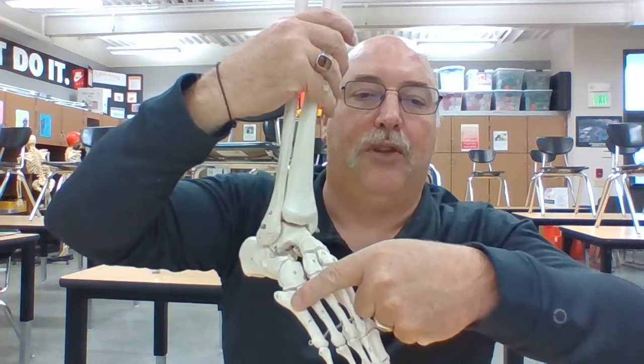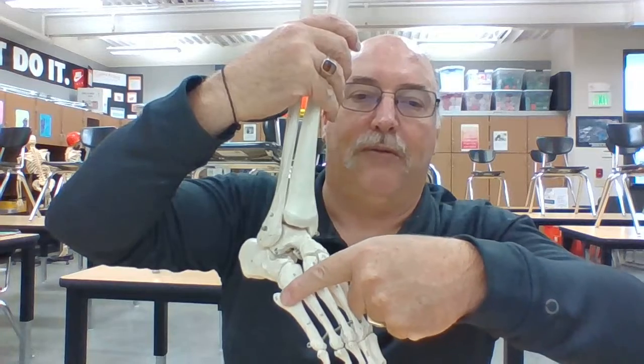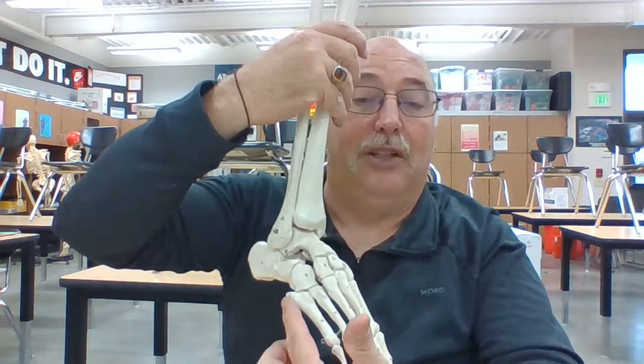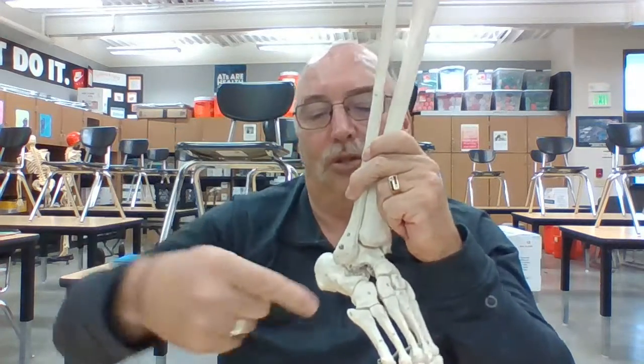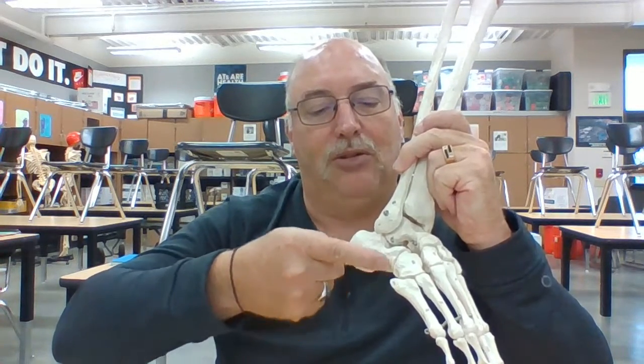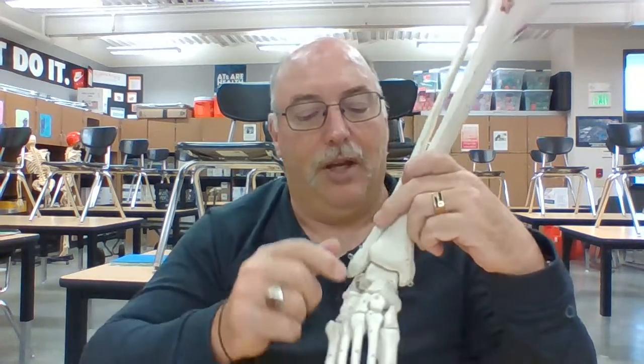And you look at this 5th metatarsal, see right here where it flares out? That's pretty easy to find on your foot. If you just start at your little toe and slide up, you'll find where this all of a sudden sticks out. Find that and just keep sliding back. As soon as your finger drops off, you're on the cuboid.